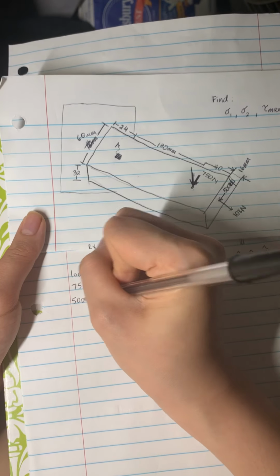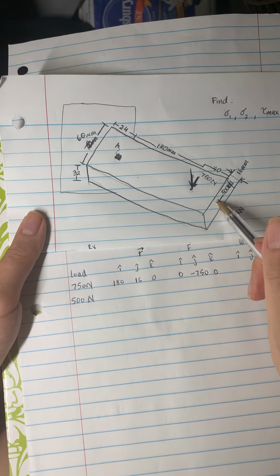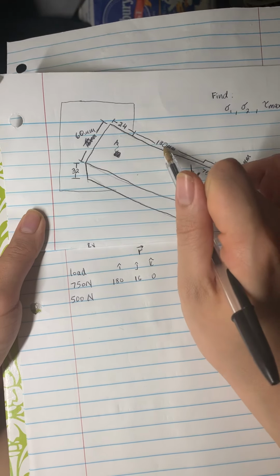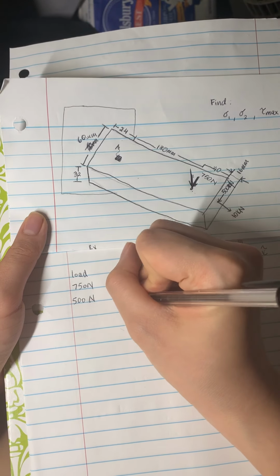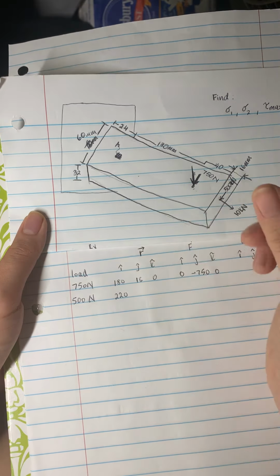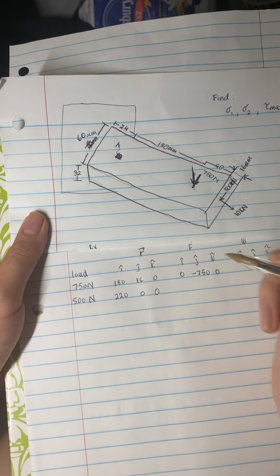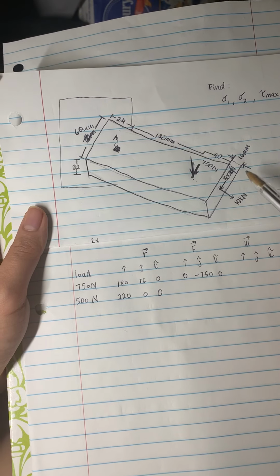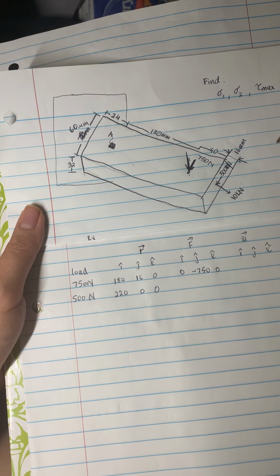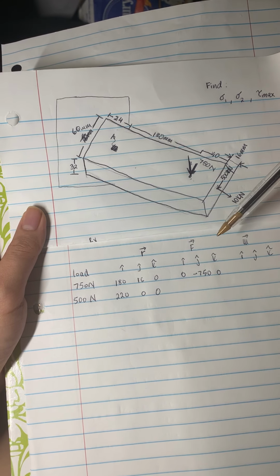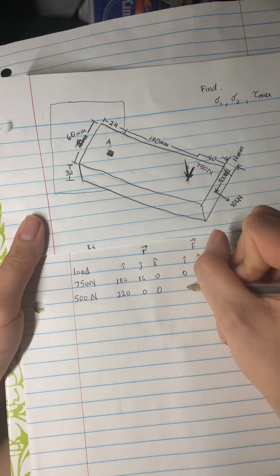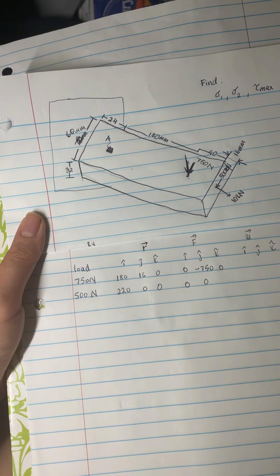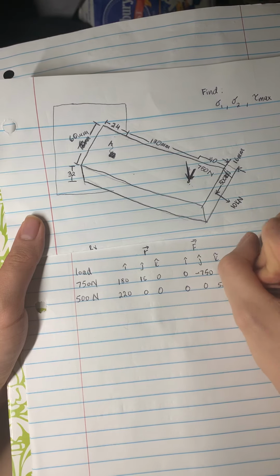Next, I'm going to do the 500 Newton load. The 500 Newton load is right here. It's from point A to here, which is 180 plus 40, which is 220. Then for the j direction, there's nothing. For the k, same thing. Next, for the force, the 500 is going this way, which is the k direction because it's going towards the z. So it's 0, 0, and since it's going this way, it's positive 500.